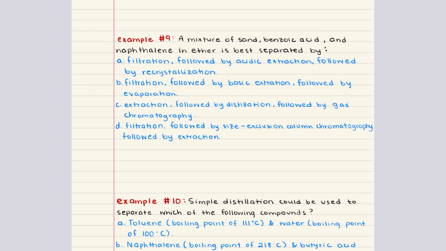Now let's think about how we'd separate them. The first step should be filtration. Why? Well, because sand is a solid, and unlike the other two, it doesn't dissolve in ether. So you can easily remove the sand by simply filtering the solution. Now you're left with benzoic acid and naphthalene, both dissolved in ether.